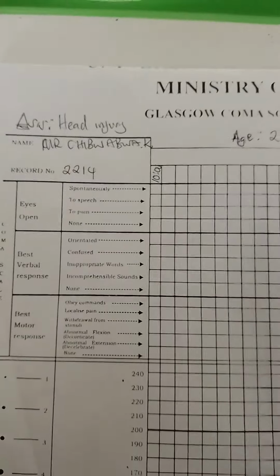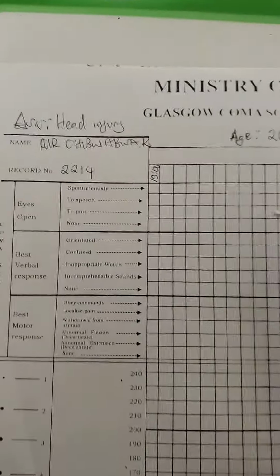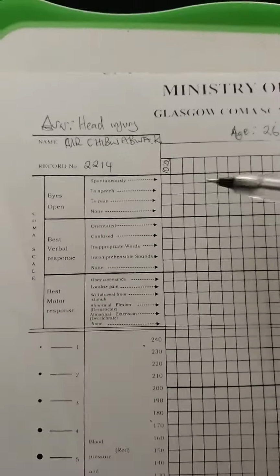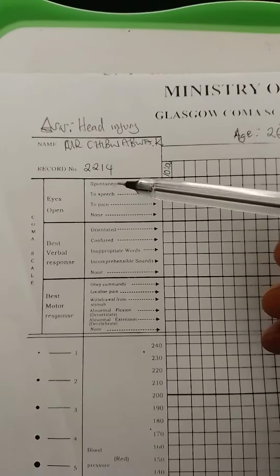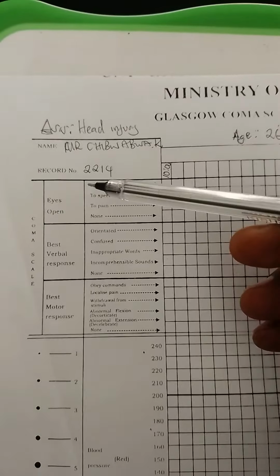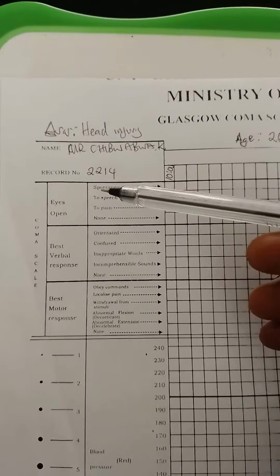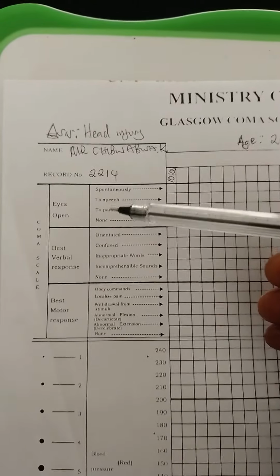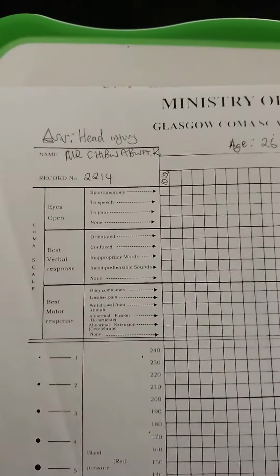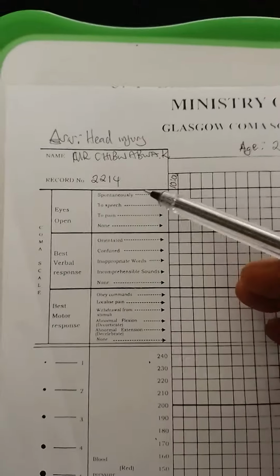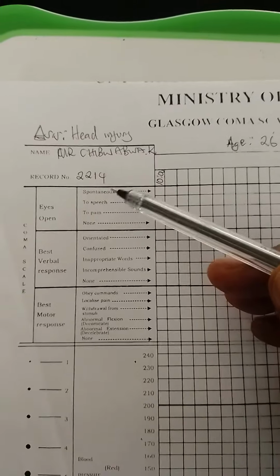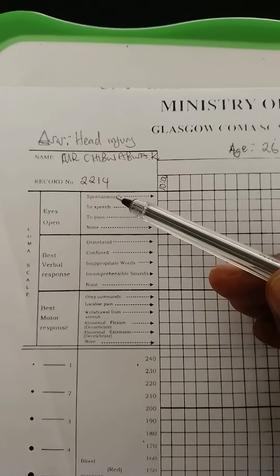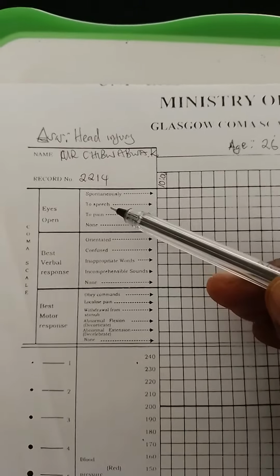You keep indicating the time. So Mr. Chihuahua, we get to the bedside of the patient, and we check whether he is able to open his eyes without us calling him or pinching him. We need to see if his eyes are opening spontaneously, meaning he opens his eyes without calling or pinching.